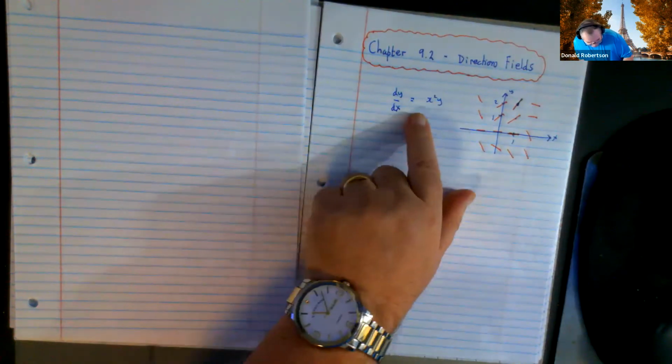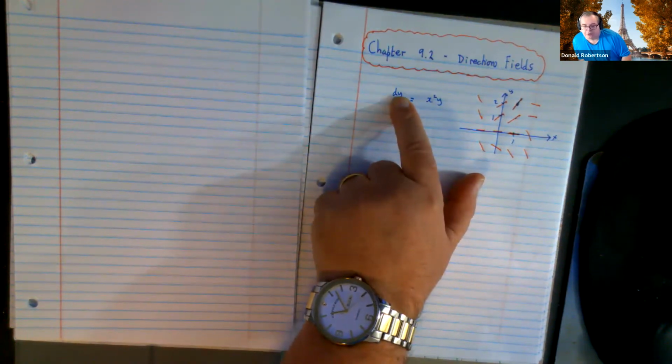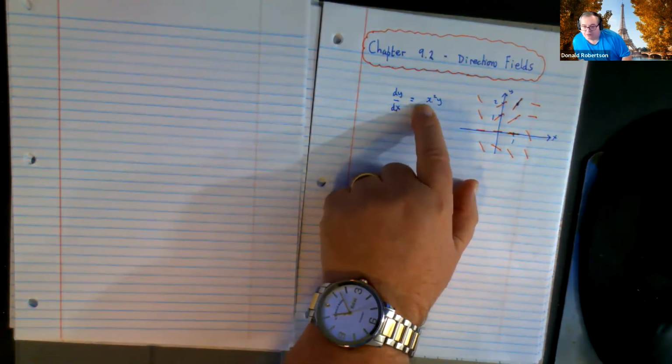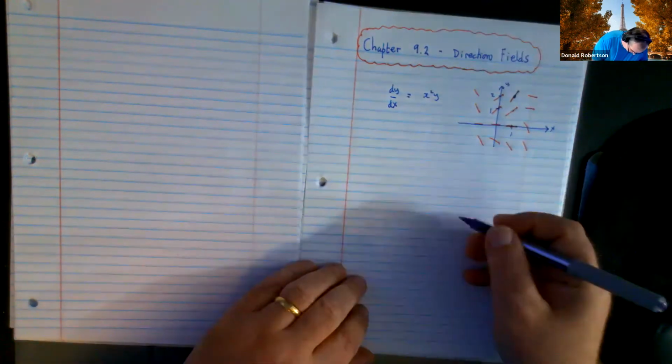So that's a big picture view of what a differential equation is. Now we're going to look at direction fields. They have other names, but direction fields will do. Imagine that you've got a differential equation that's first order and written like this: dy/dx equals some combination of x's and y's. What you do in a direction field is visualize what that would look like. So I'll restart this.